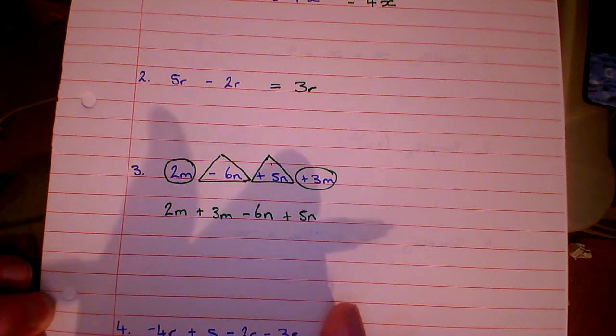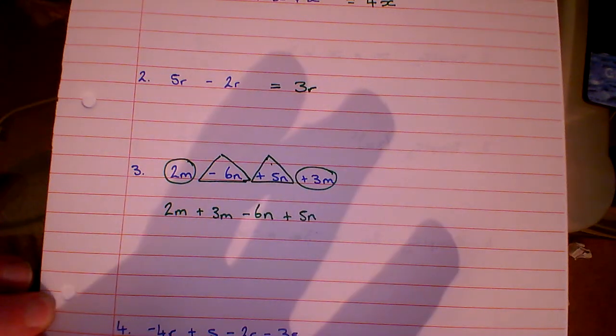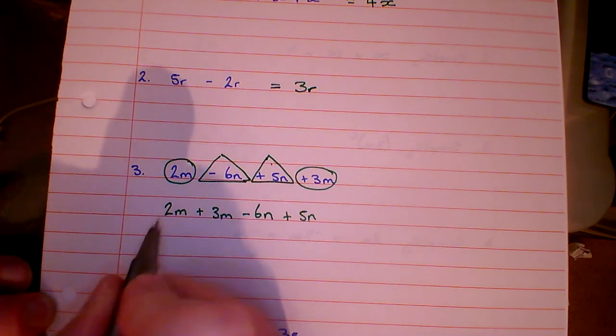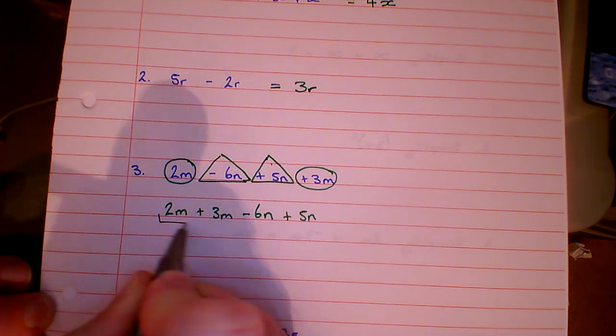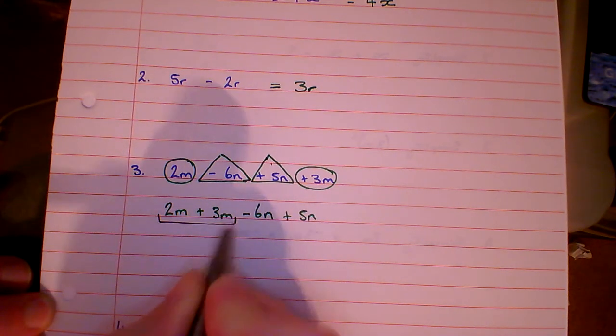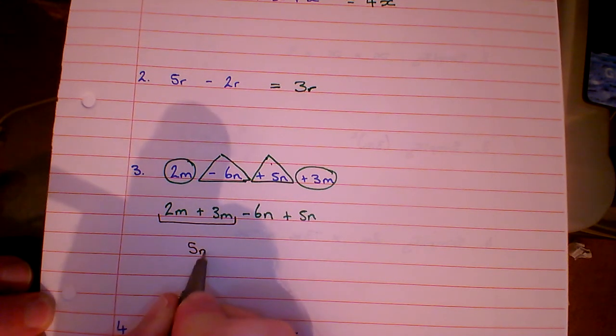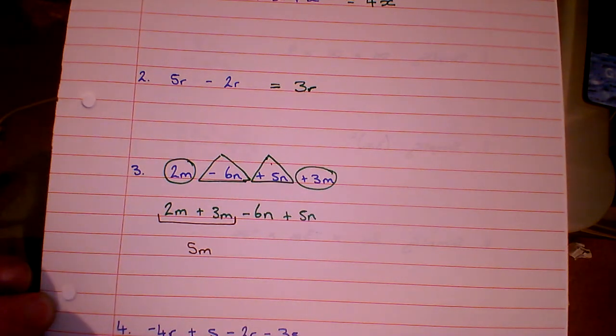Now I can only add or subtract together the same things. I can't add and subtract things that don't go together. So watch. I can only add and subtract the m's, the Maltesers. I've got 2 Maltesers plus 3 Maltesers, which gives me 5 Maltesers.